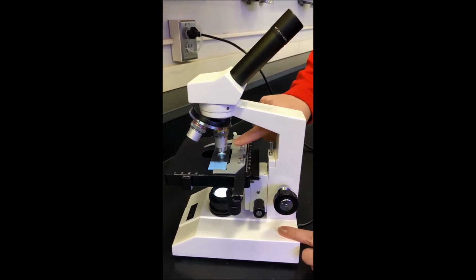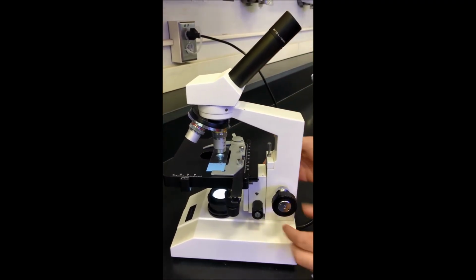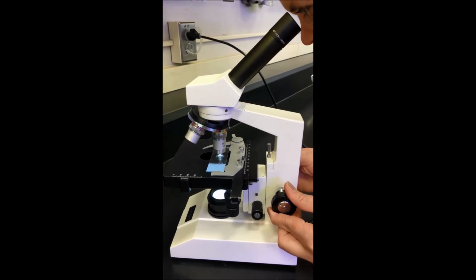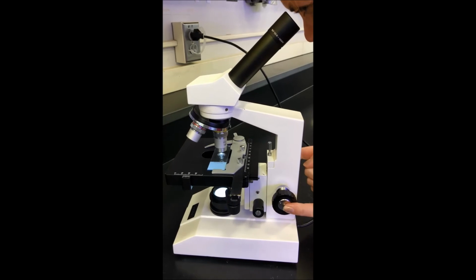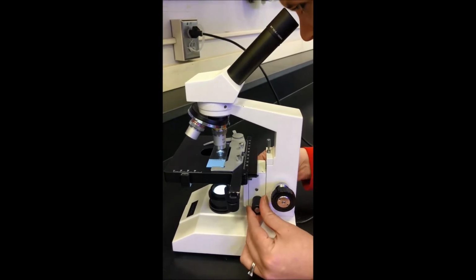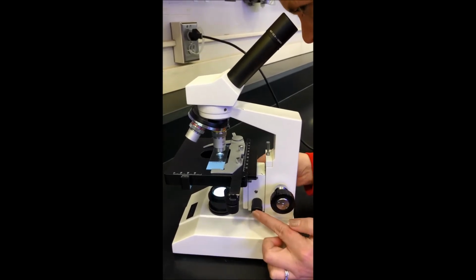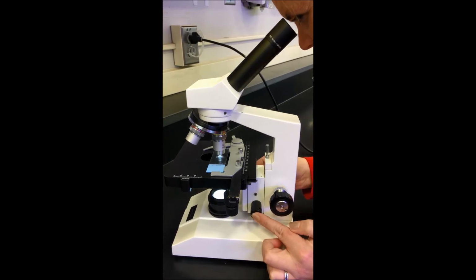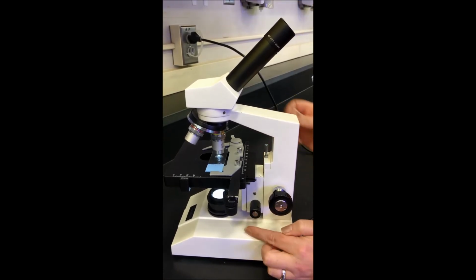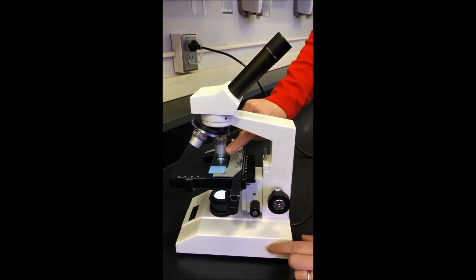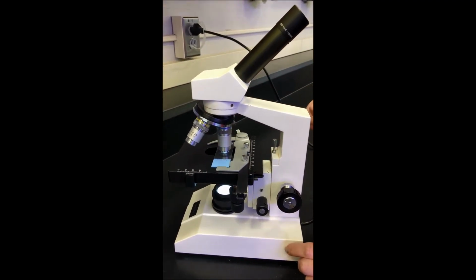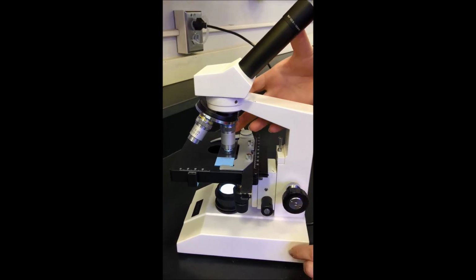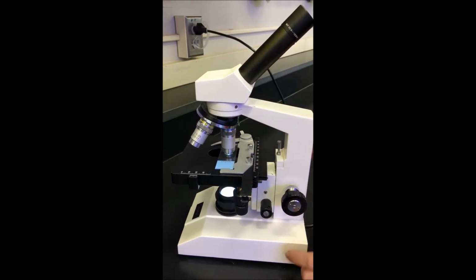So I've moved to the 10. You should be pretty close to being perfectly focused, but you may need to do a little bit of an adjustment with your coarse adjustment knob, or you can use the smaller one, which is called your fine focus. What that's going to allow you to do is really clean up and crisp up those details. Once you have your 10 magnified, you can go all the way up to your higher power, which is 40. So now I'm magnifying it 400 times.